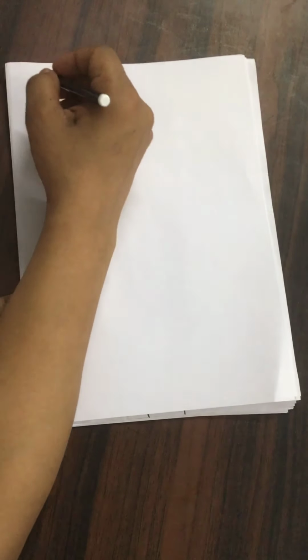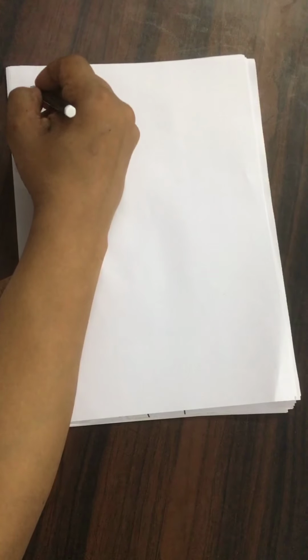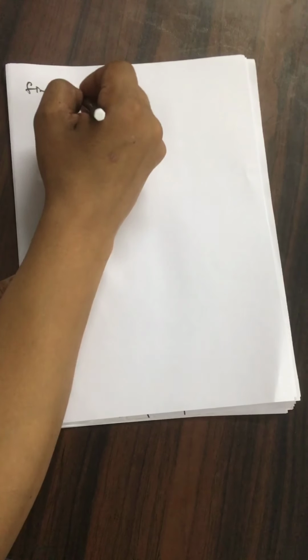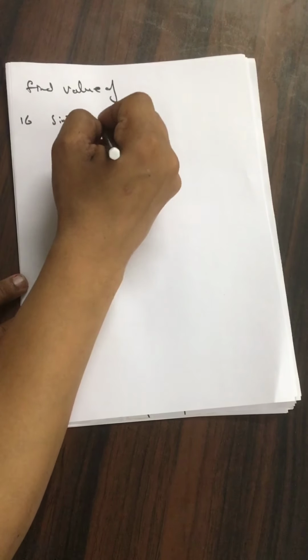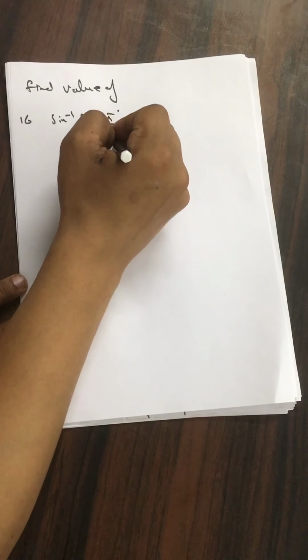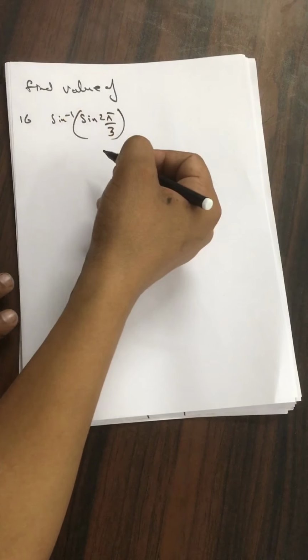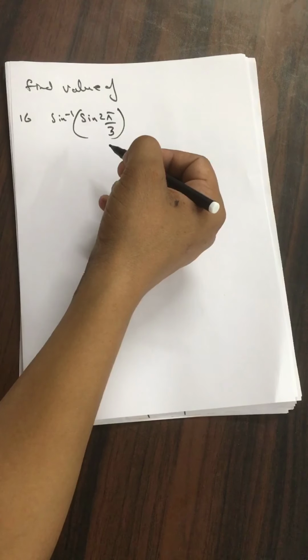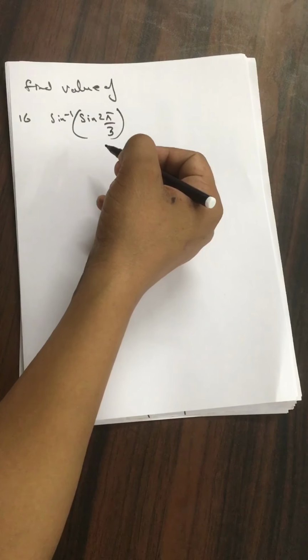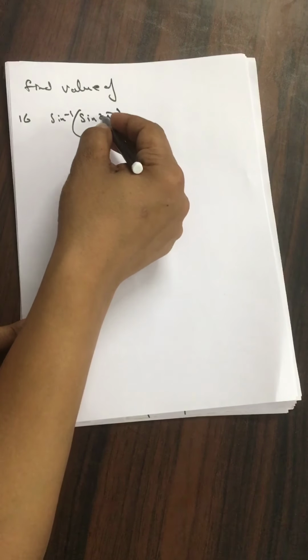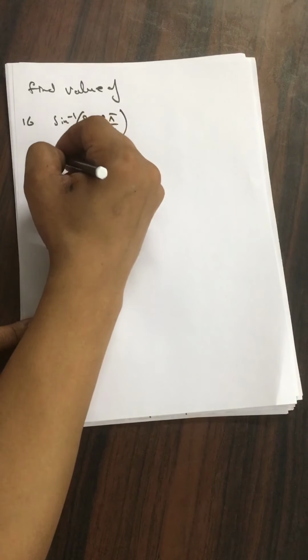The next question is, now we got multiple choice, very simple questions. Again, find the value of sine inverse sine 2 pi by 3. Think about it. When we see 2 pi by 3, can we reduce it?